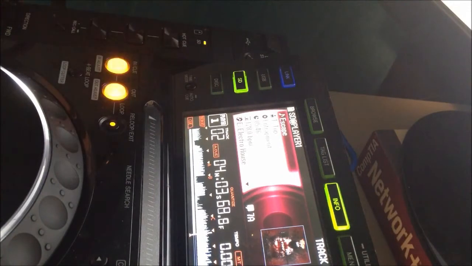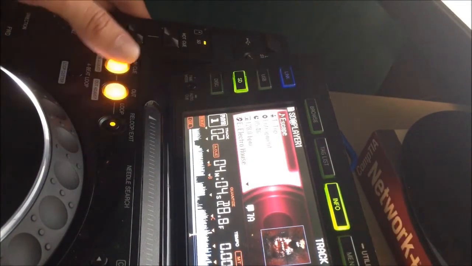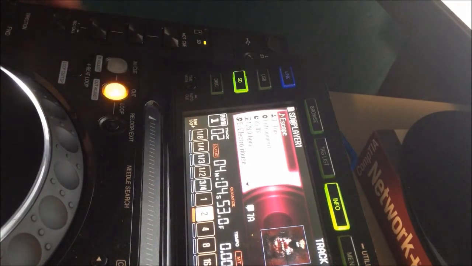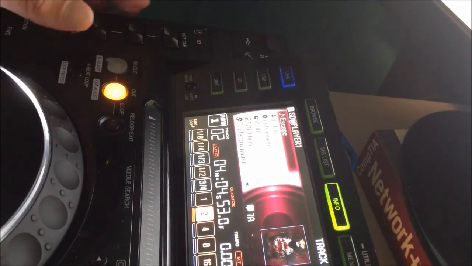And now the last thing that most people don't know about is when you're in the loop again, if you press out again, it gives you this loop menu. And you can choose the timing on how fast you want it to loop, so you can jump between different timings.